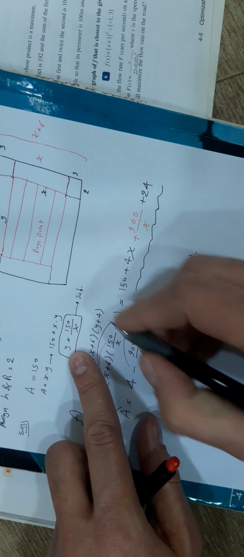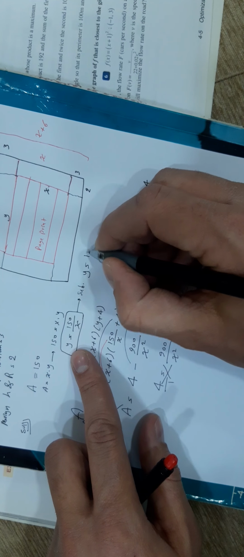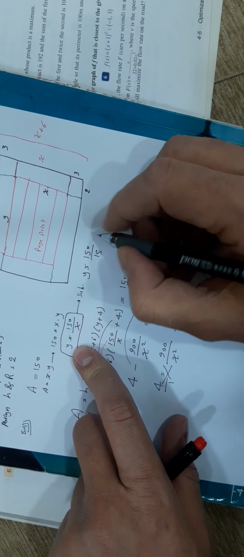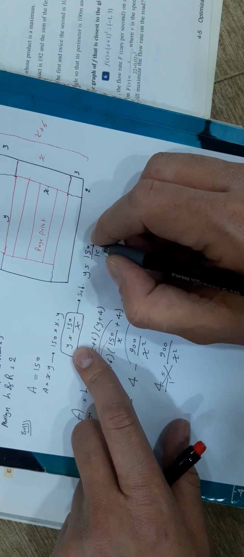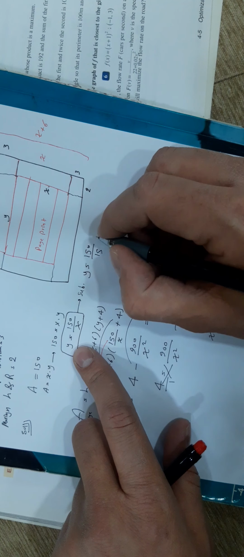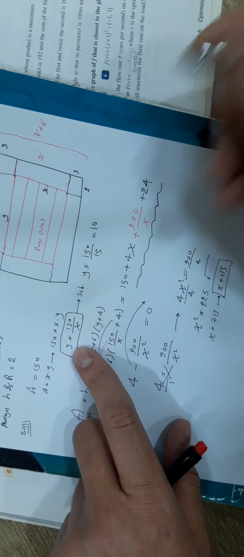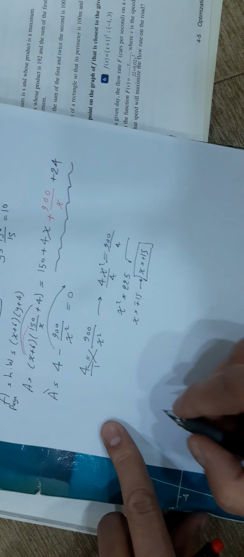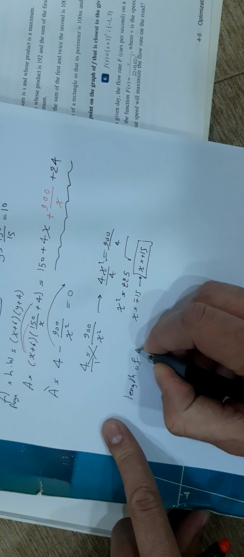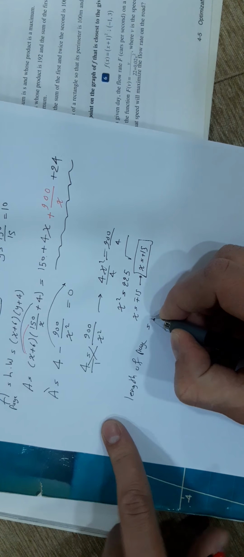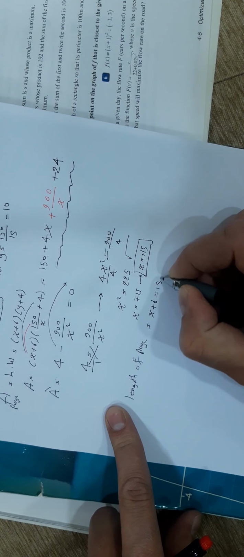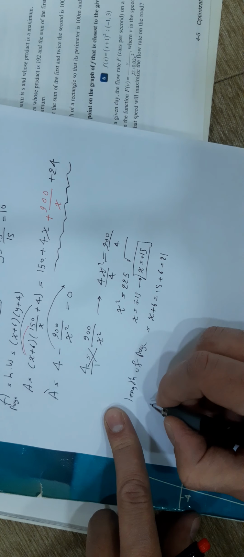So how can we find y? Take x in the sub equation for finding y. 150 divided by 15 is equal to 10. So the length of the page is equal to x plus 6, يعني 15 plus 6 is equal to 21.